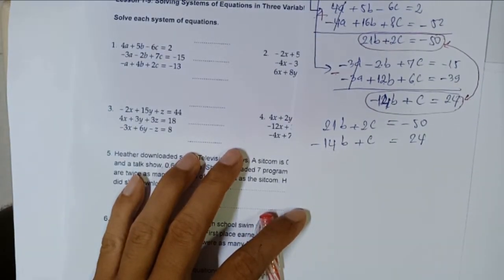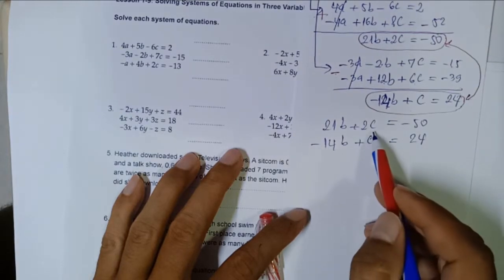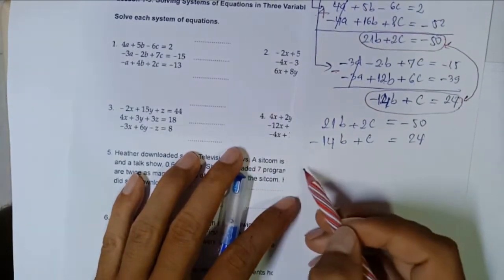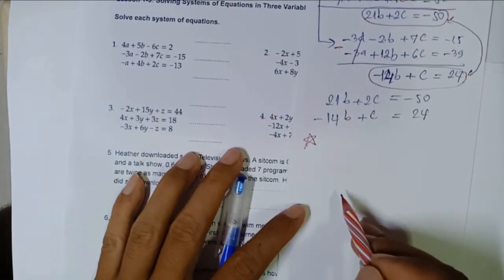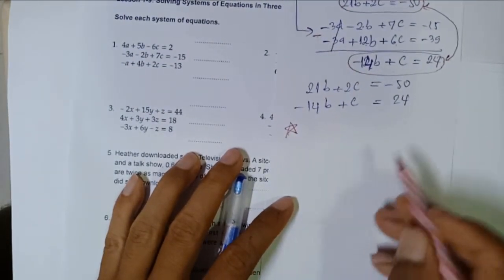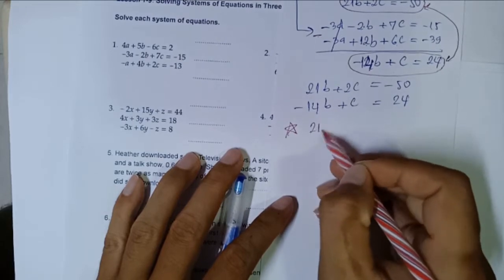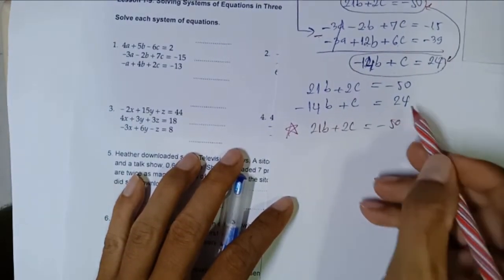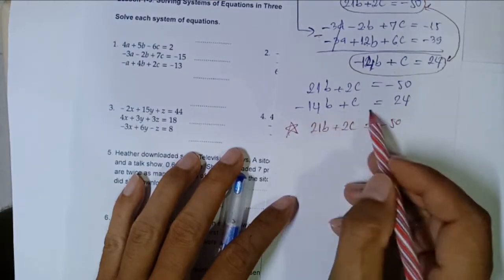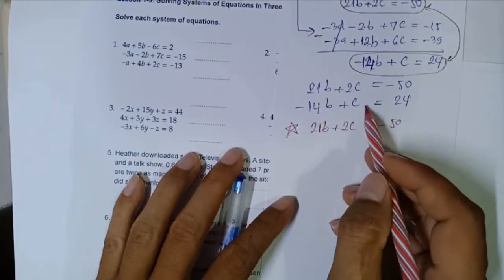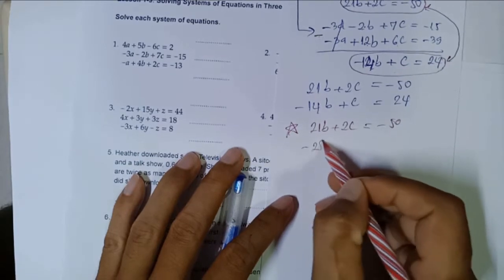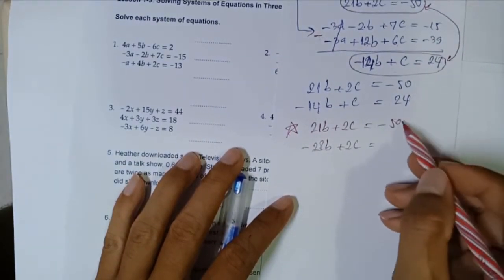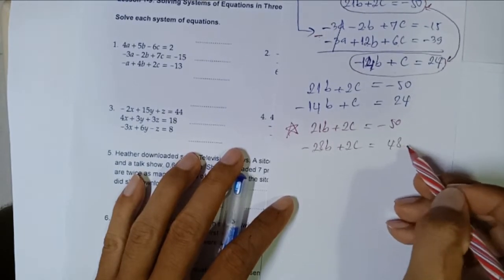Okay, I'm going to eliminate C in this section. So from that, to eliminate C, 21B plus 2C equal to minus 50 stays the same, but I'm going to multiply this one by 2. So I have minus 28B plus 2C equal to 48.